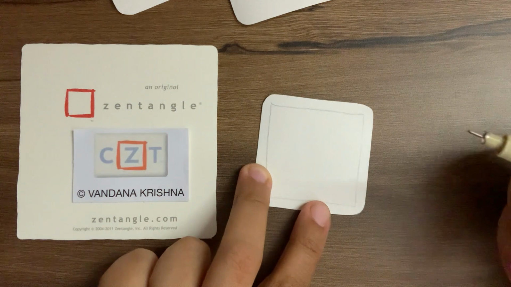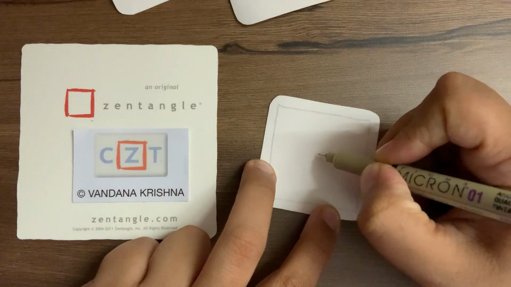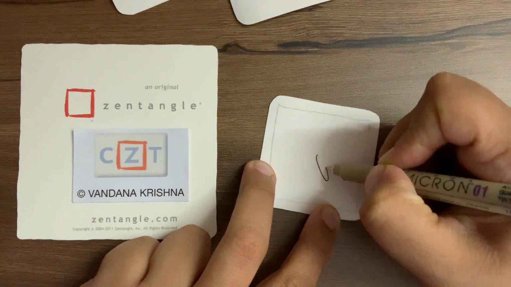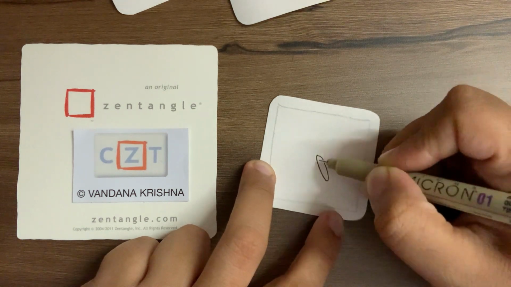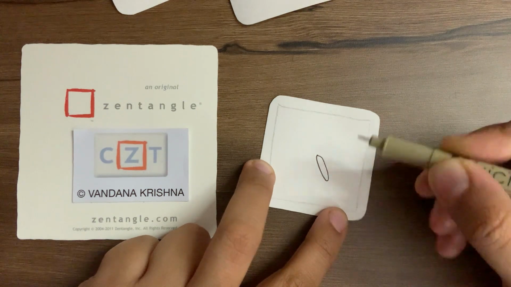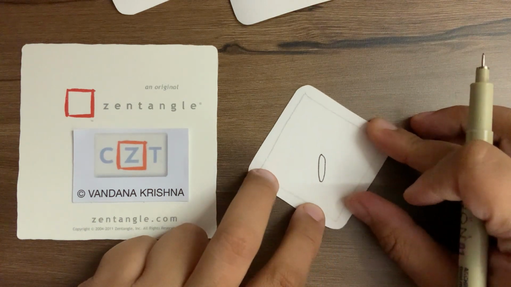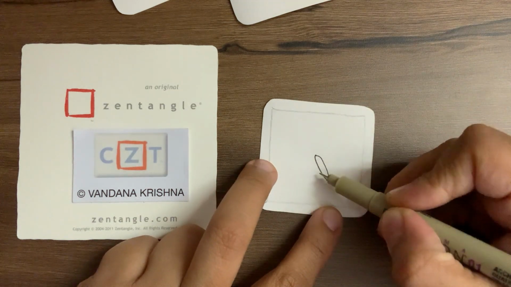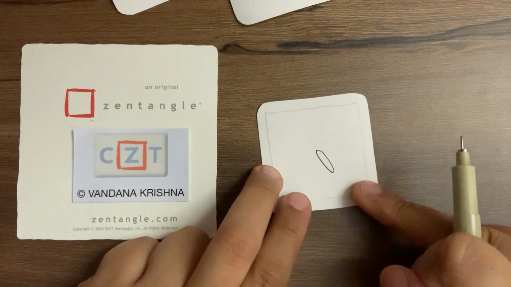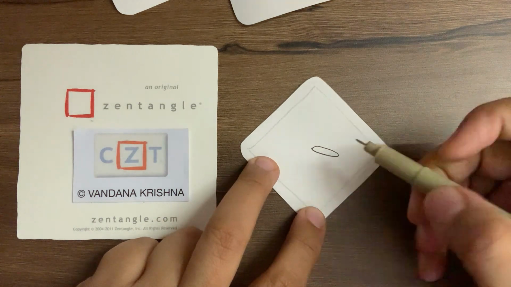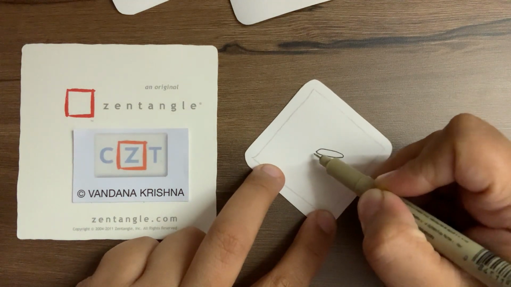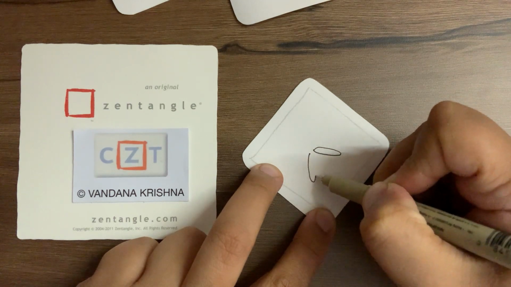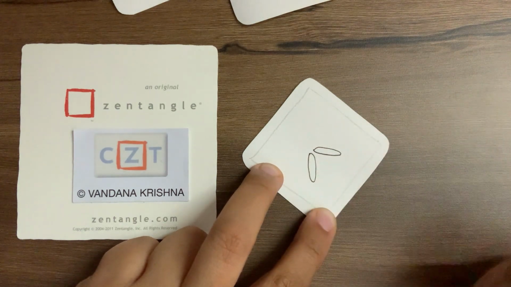So the basic shape that this tangle uses is something like this, which is kind of a rounded petal shape, or it is often referred to as the rice grain shape in Zentangle. Once you have placed one of these rice grain shapes on the tile, next you're going to leave a little gap and create another one going like this.